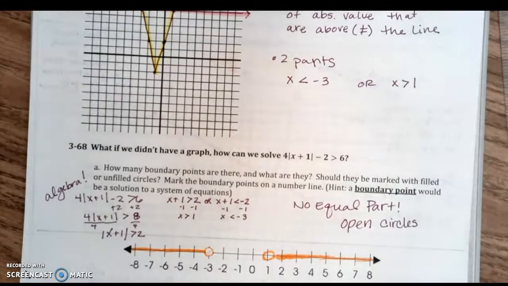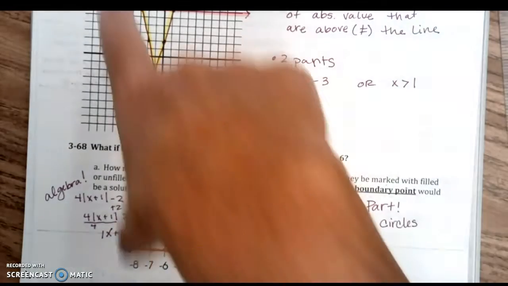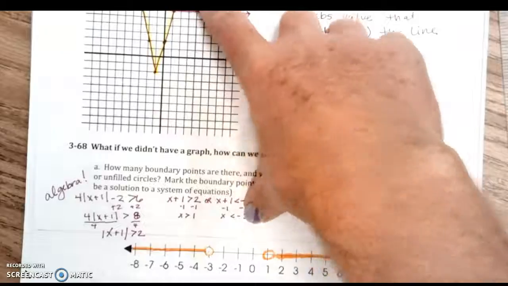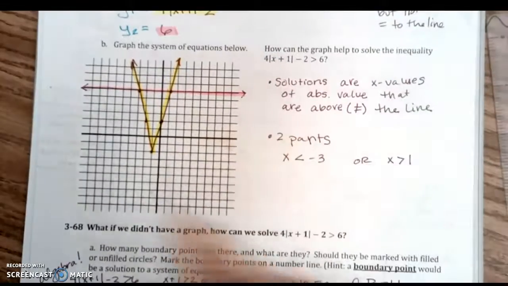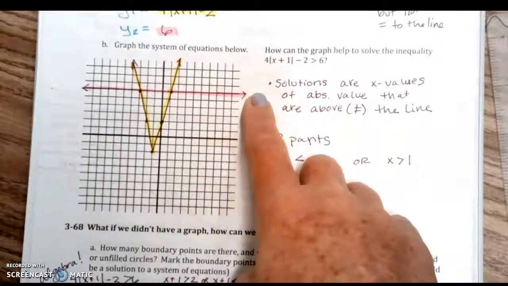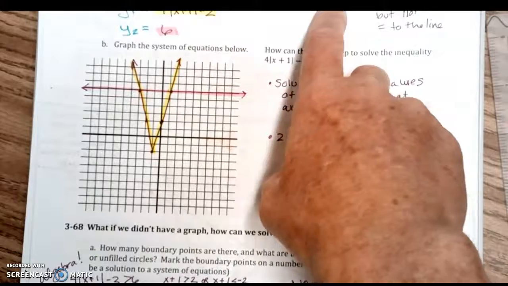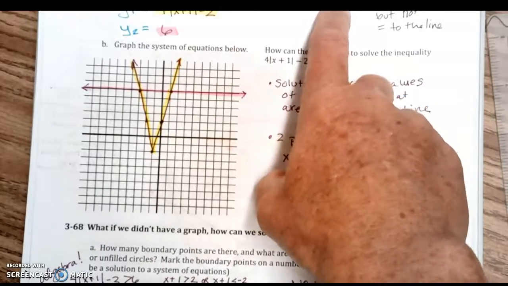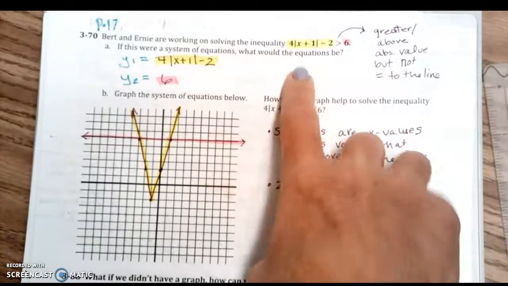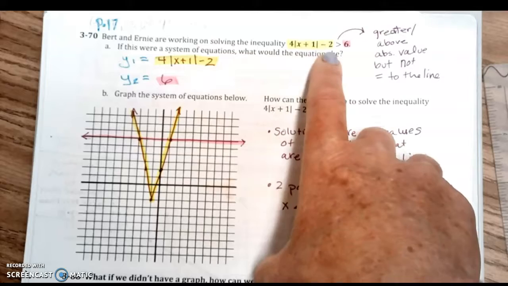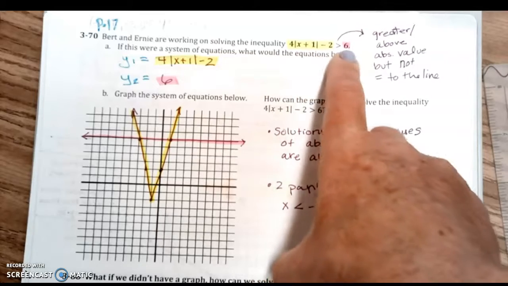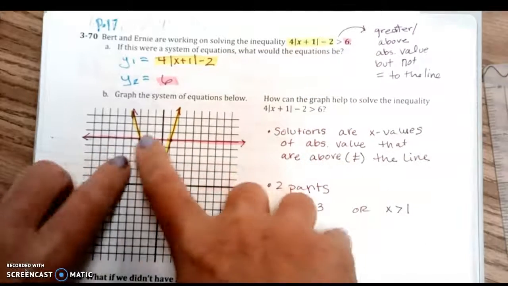So you need to think about it logically. If I have my absolute value and I have the line, I want the parts where the absolute value is greater than that line of 6. Here's the line.